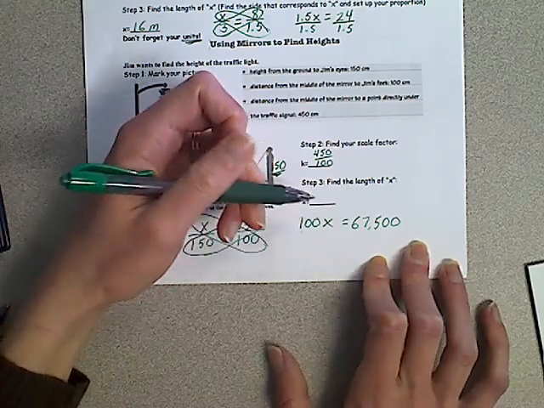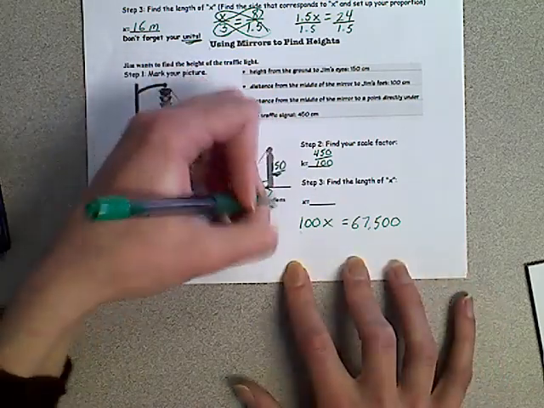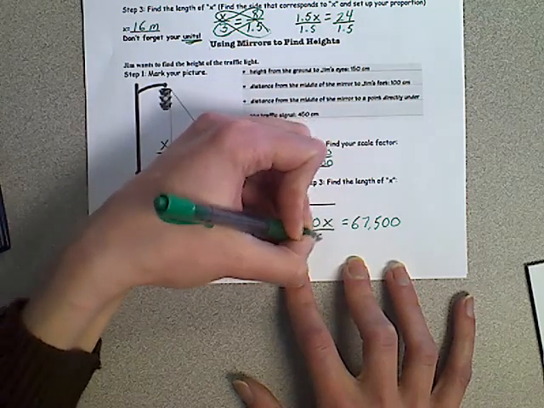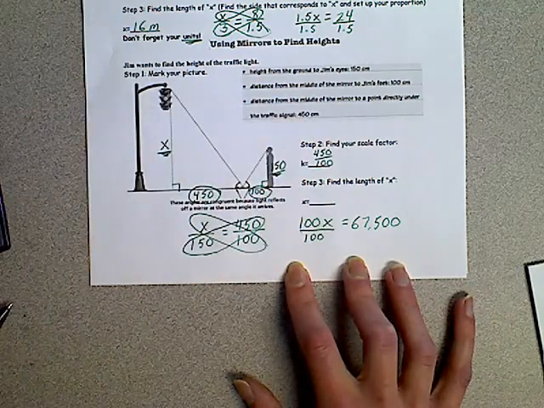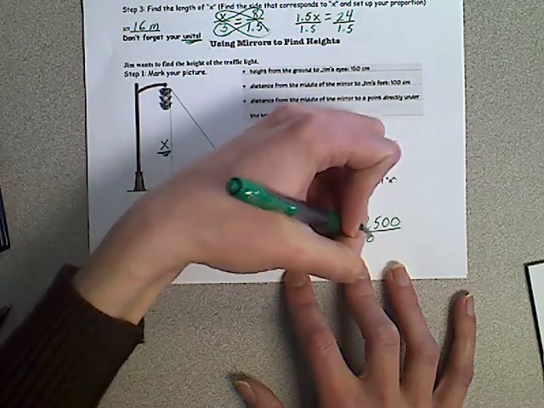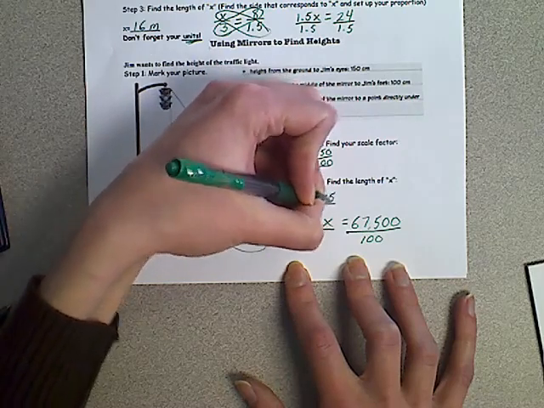But either way, you will get the same answer, so you do not have to simplify that scale factor. Alright, but we will go ahead here and divide by 100 on each side. So that gives us 675.